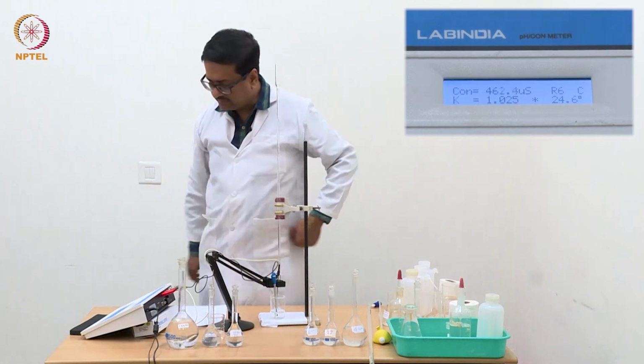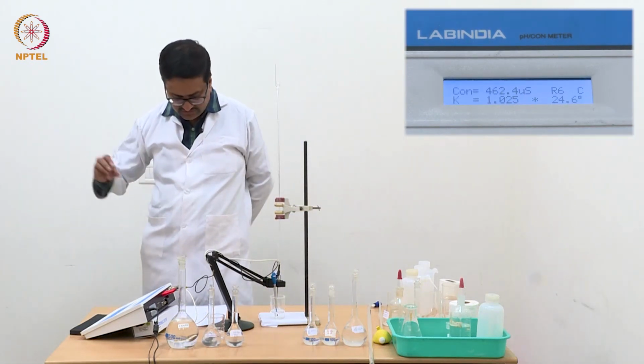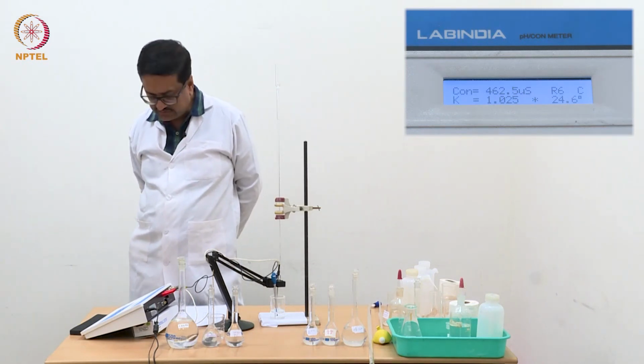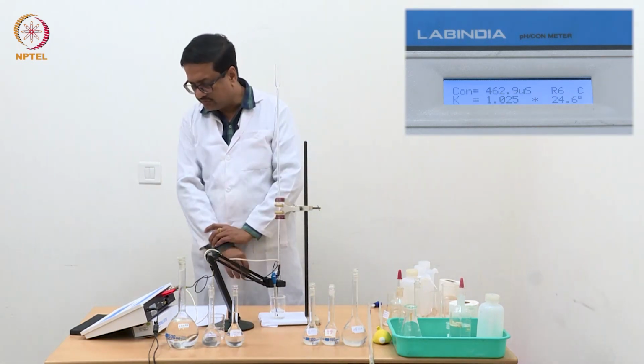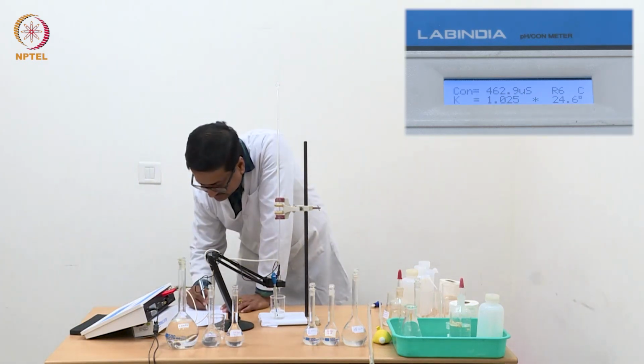So now it is coming out slightly higher, 462. Now we see a change of about 6 plus 4, about 10 microsiemens more. 462.9, 463 is 9 microsiemens.